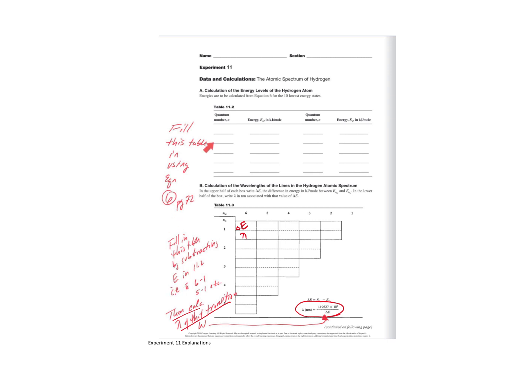Then in table 11.3, what you're going to do is subtract the energies you found in table 11.2, i.e. 6 to 1, 5 to 1, 4 to 1, 3 to 1, 2 to 1, etc. And you'll put that delta E in the top half of the box. Then you're going to calculate the wavelength of that transition from equation number 4, which goes in the bottom half. Wavelength goes in the bottom half.